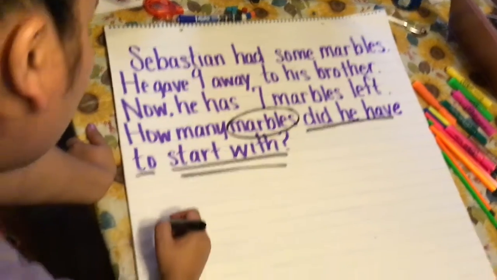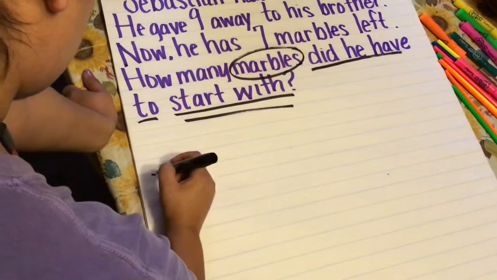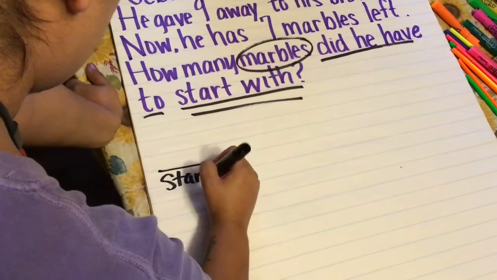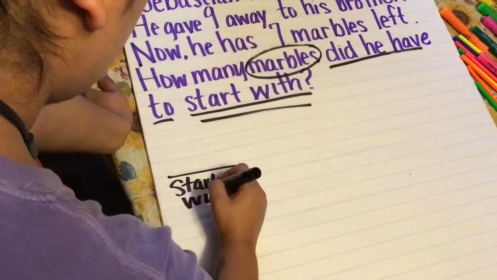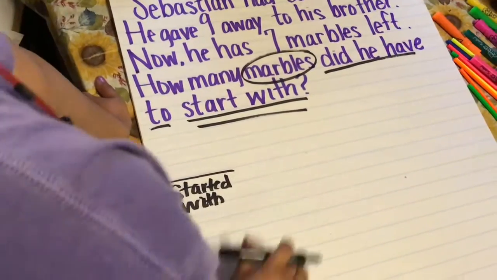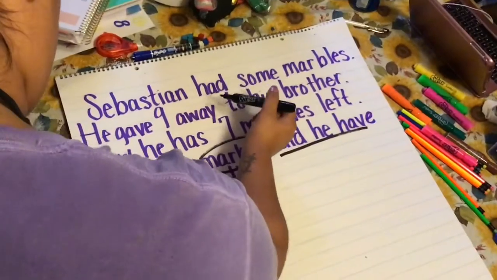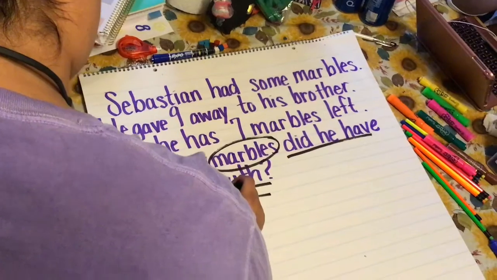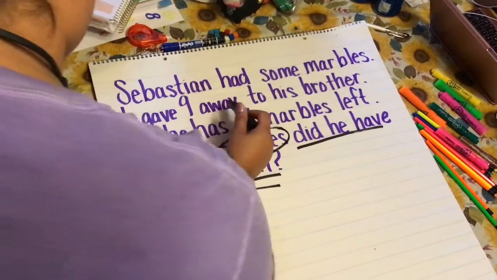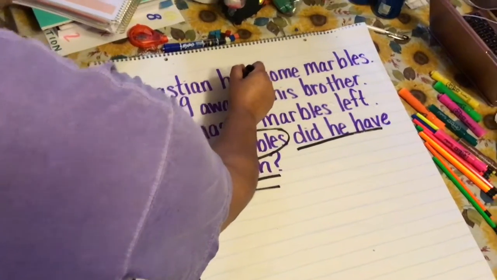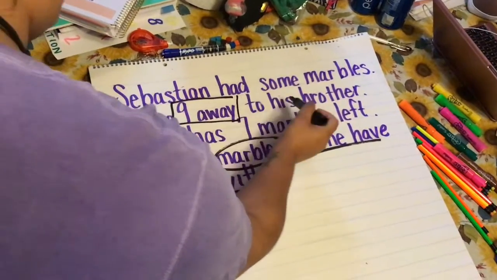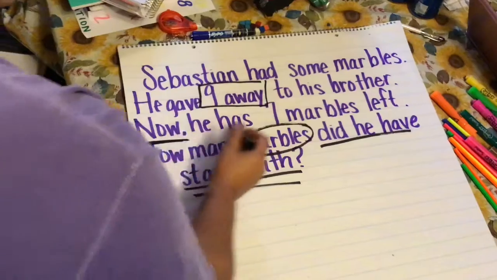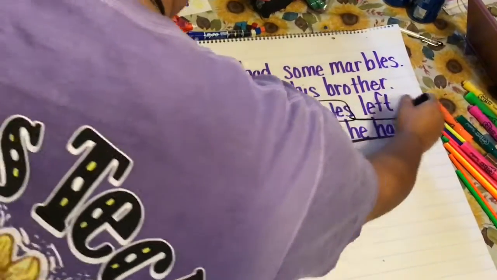So here I'm going to write my problem out. This is the number he started with, and I see that he had some marbles, which is what he started with. He gave 9 away, so we already know that he gave 9 marbles away to his brother. Now he has 7 marbles left.